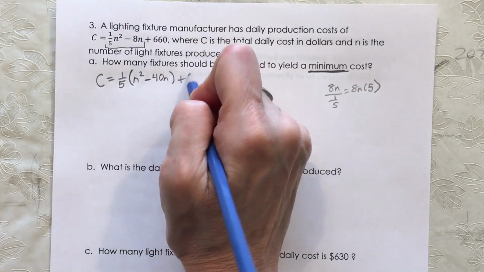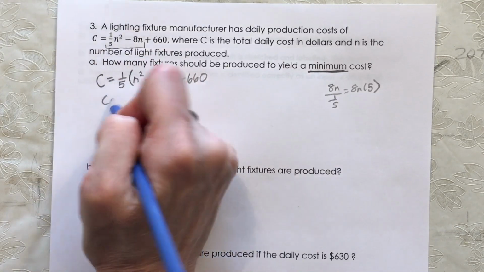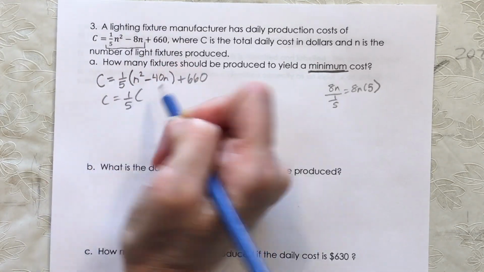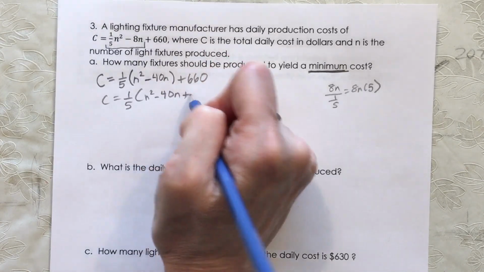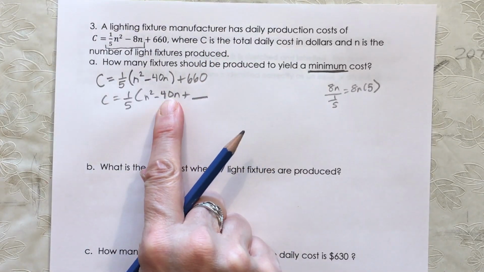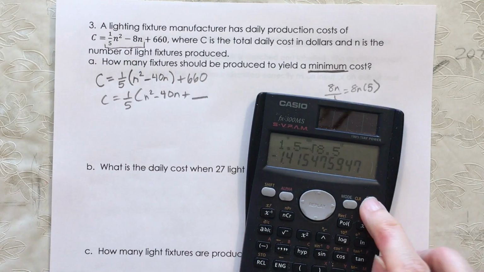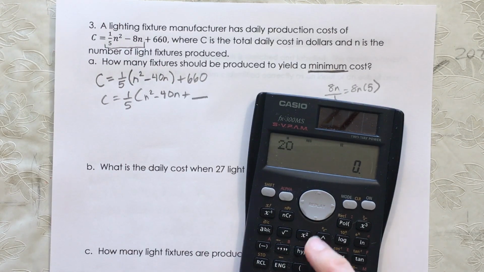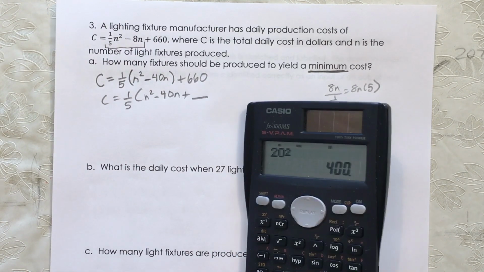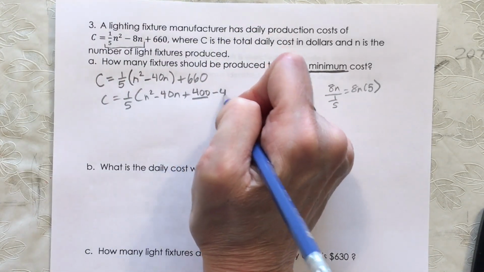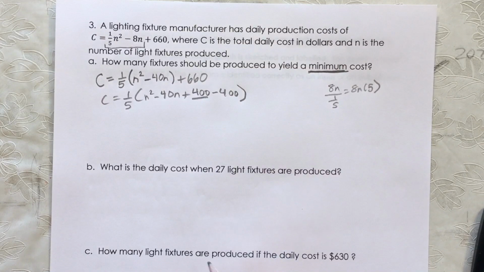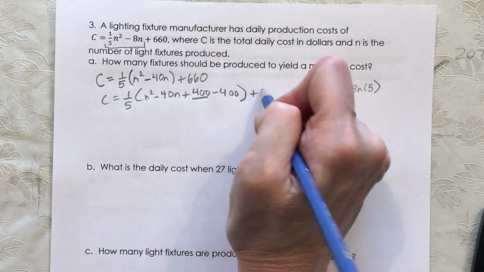Close your parentheses, plus 660. So to complete the square, we have to take half of 40, which is 20, and square it. And 20 squared is 400. So we add 400, subtract 400 to keep it balanced, add 660.